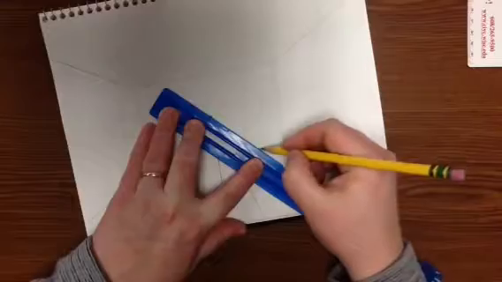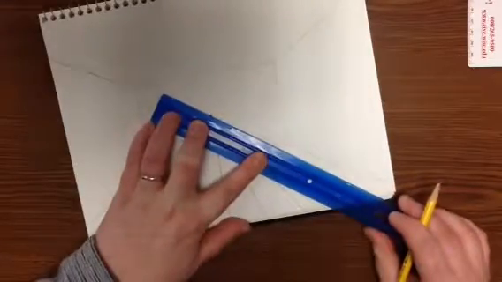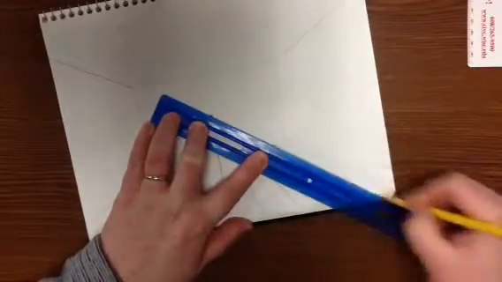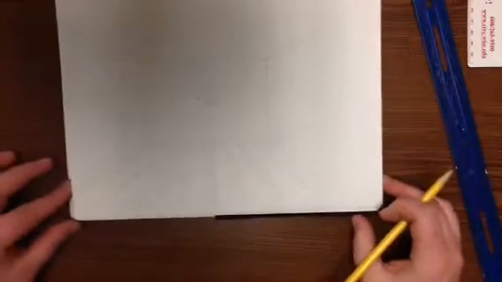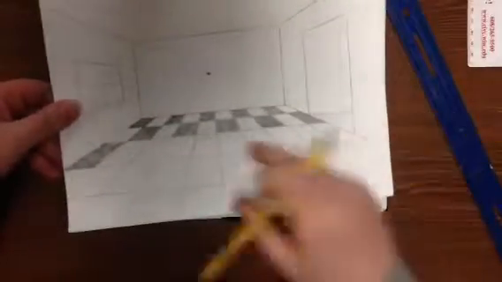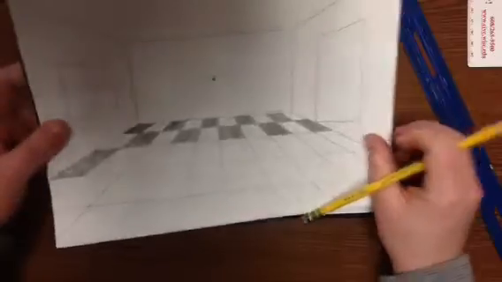And this is going to be the start of our checkerboard floor. Okay, so now I've got my floorboards there starting. And this could be a good example if you want a wood plank floor or something like that. But again, this is what we're going for. We're going to work on adding the checkerboard.